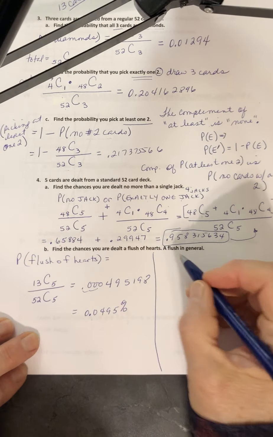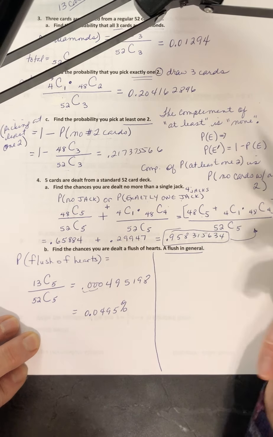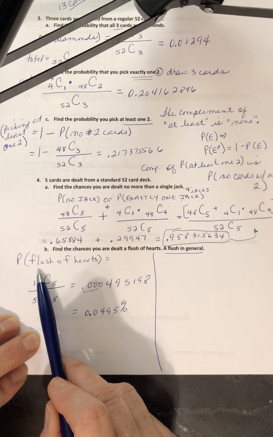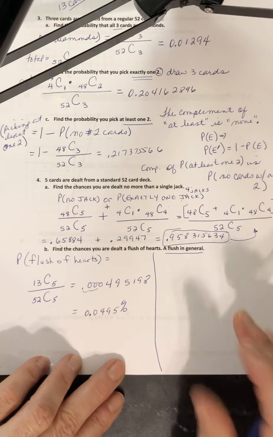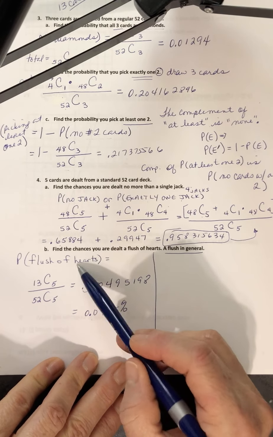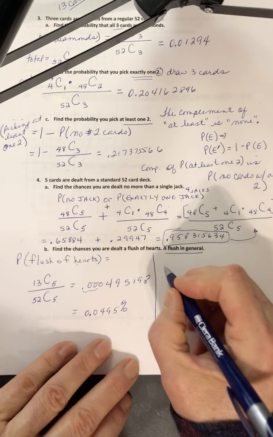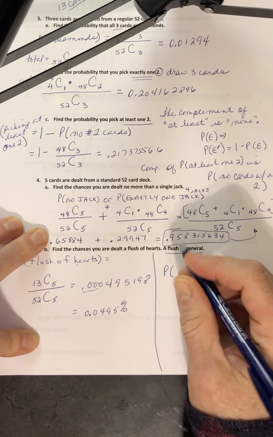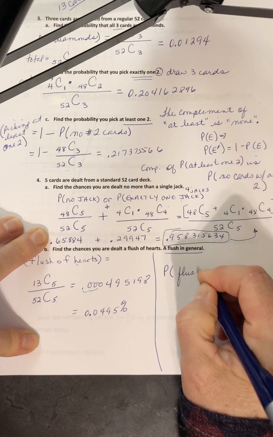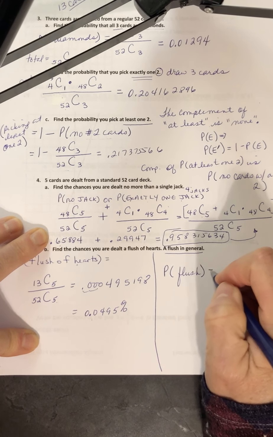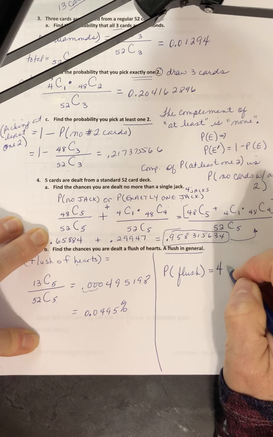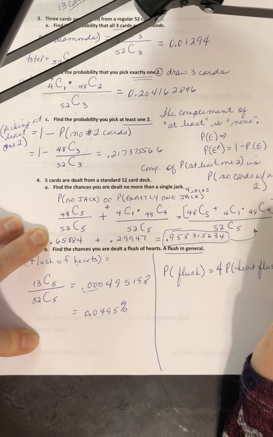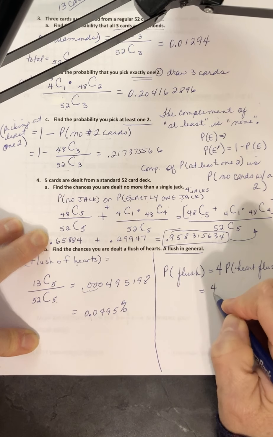All right. Now, to get a flush in general, that could mean a flush of hearts, a flush of spades, a flush of clubs, or a flush of diamonds. So the probability is going to be the same because the numbers are the same. So the way we want to look at that is I want the probability of getting a flush, but there are 4 of those, and that's the same as the probability of the heart flush. So you'll just multiply 4.